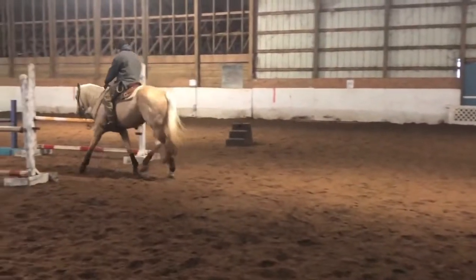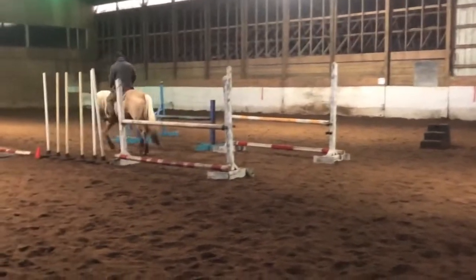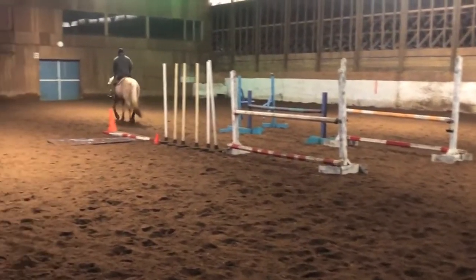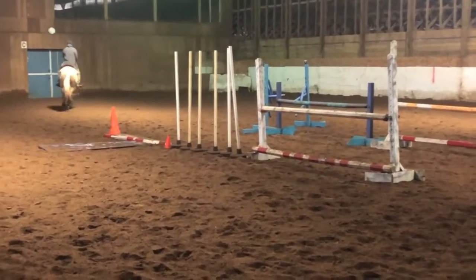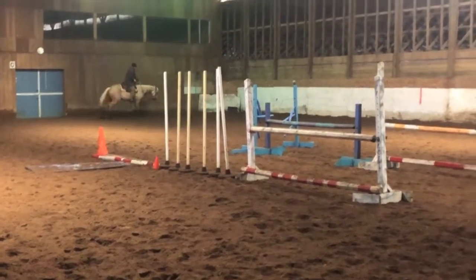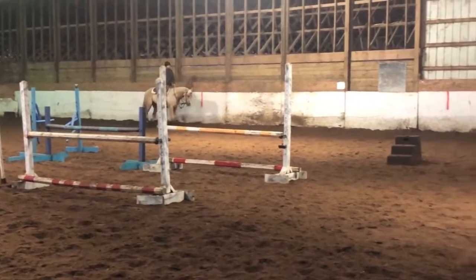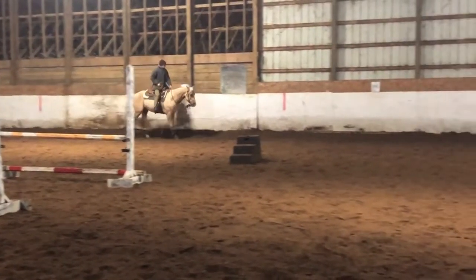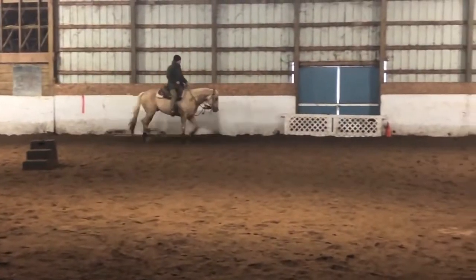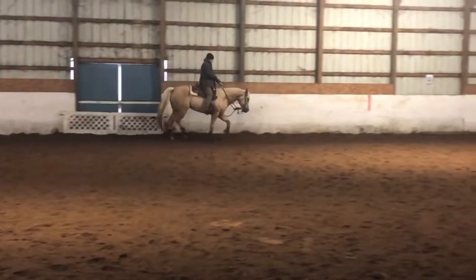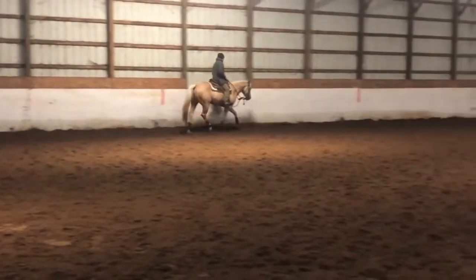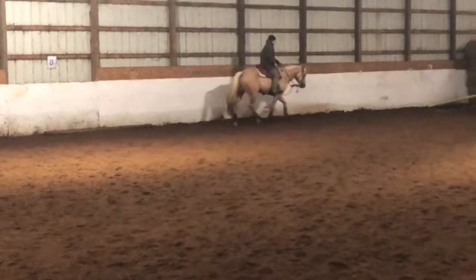Alright guys, here we go. So today we're going to be talking about speed within a gait, and particularly for Kent, speed within the trot. So we're going to go through some prerequisites here that I recommend you have working for you. First were the hindquarter yields and the backup that I showed in the beginning.